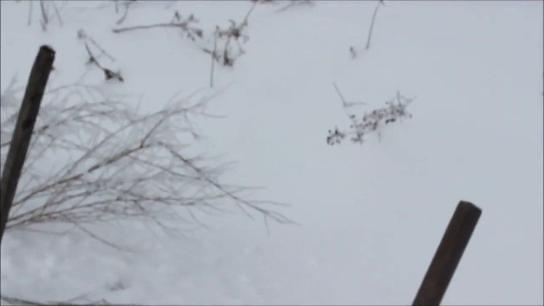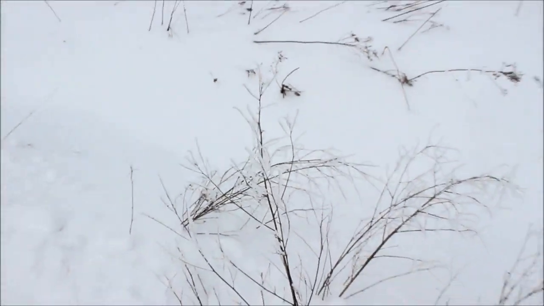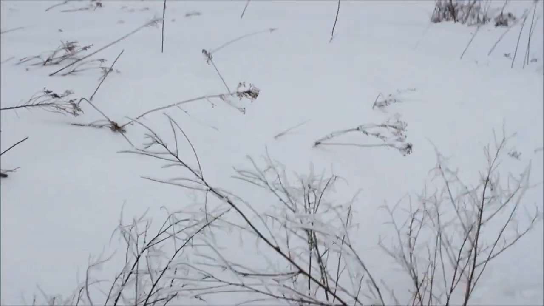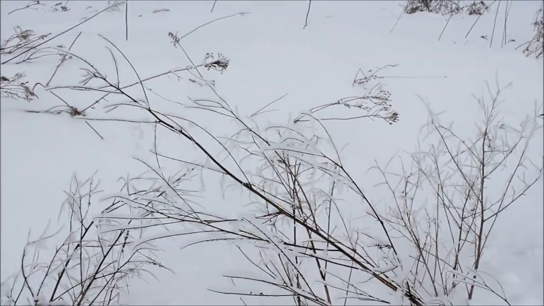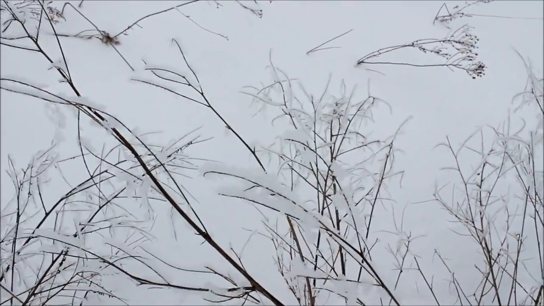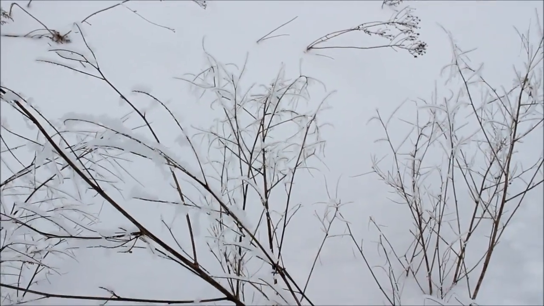This happens when it gets to be really cold temperatures like this. So take a look at some of these, see if we can get up close and they just keep forming off of each other.